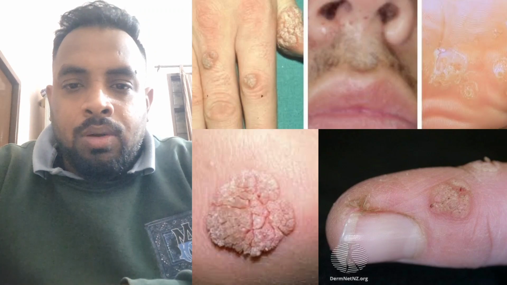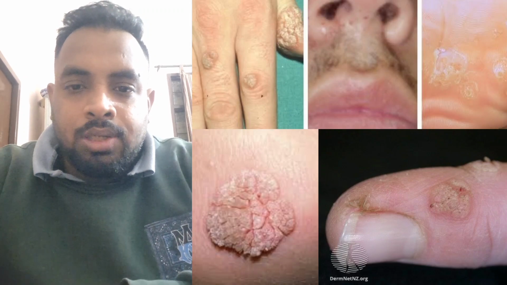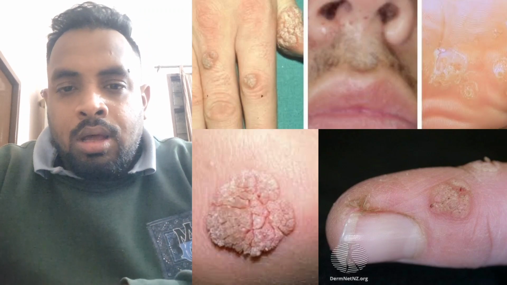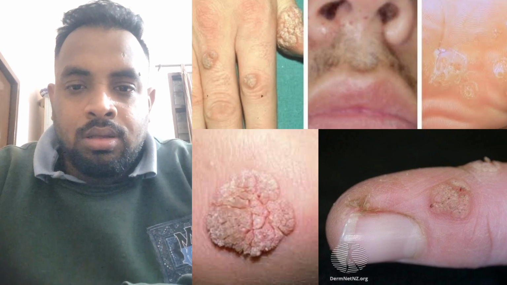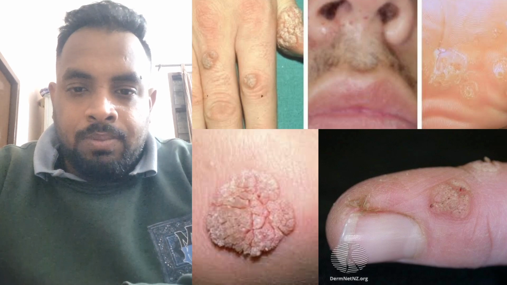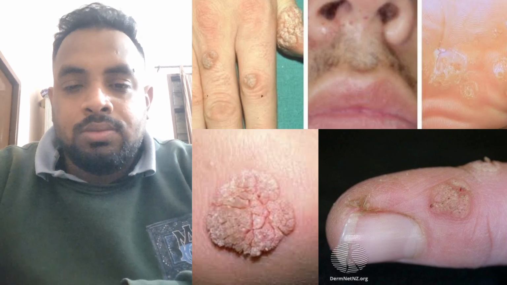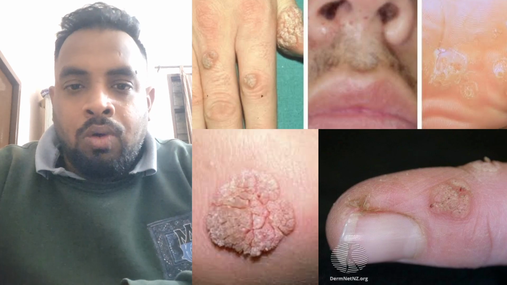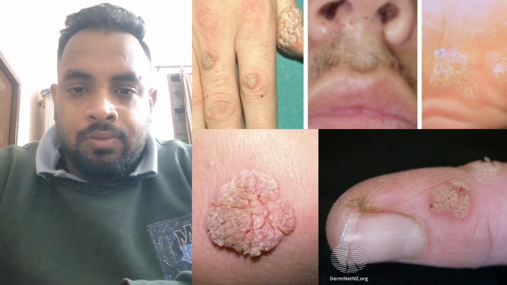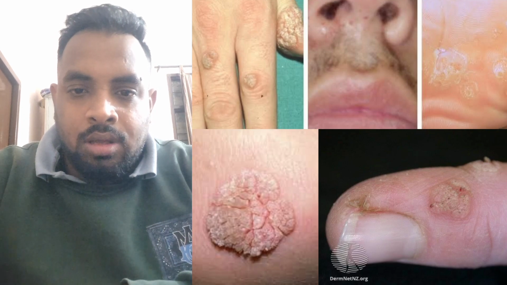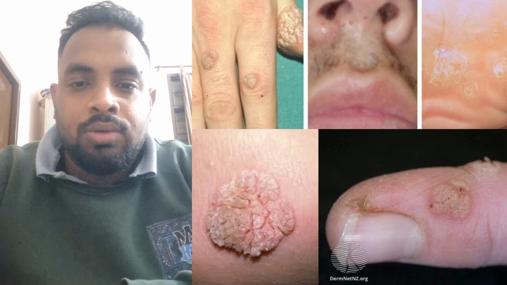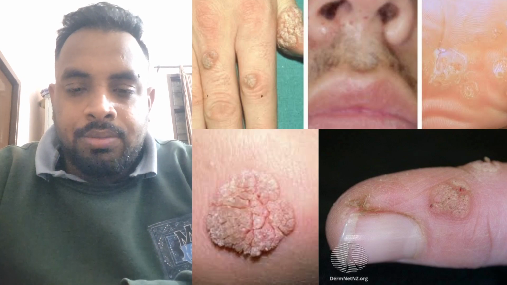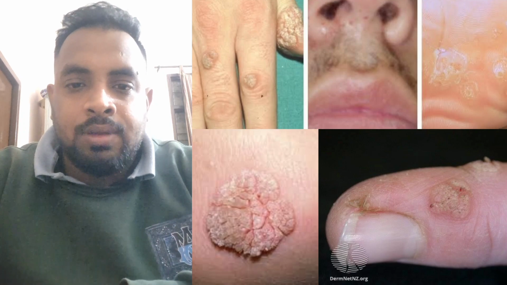We'll be talking about a type of dermatological illness that usually manifests in a very superficial manner, and these manifestations are known as warts. Warts are a type of skin infection that is usually caused by a type of virus known as HPV virus. HPV is human papillomavirus.